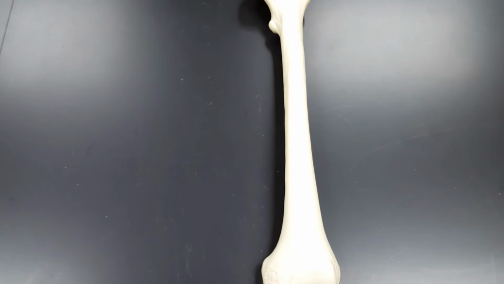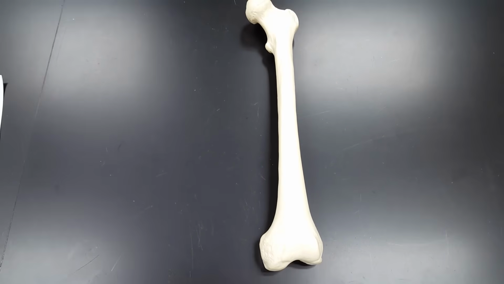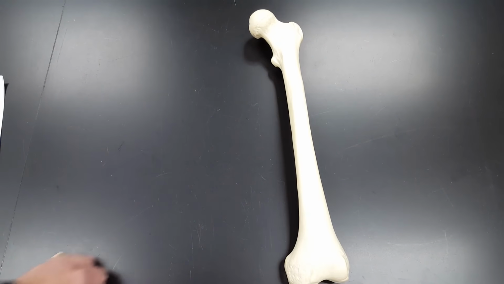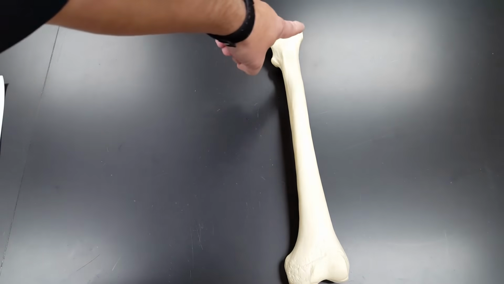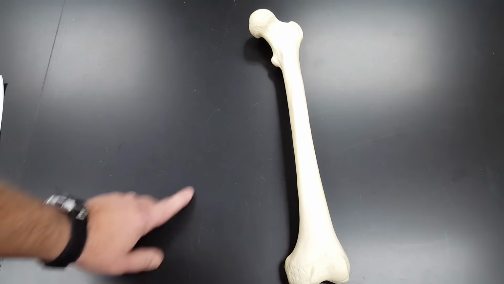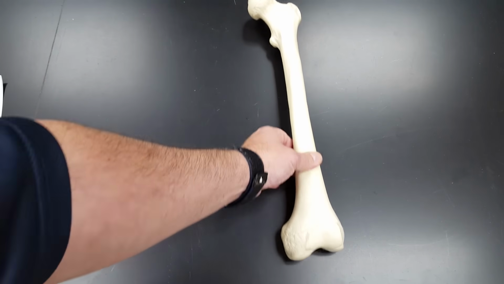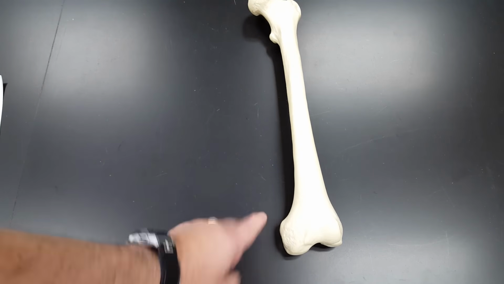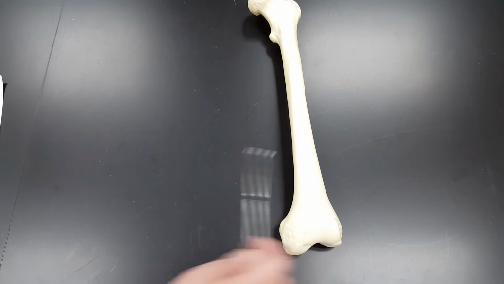On the front side of the bone, there's no linea aspera. It's only on the back side of the bone. So here's the front of the bone. I can see the greater and lesser trochanters. No linea aspera. And I can't really see the condyles. They're back here behind. But this is where the patella lives.